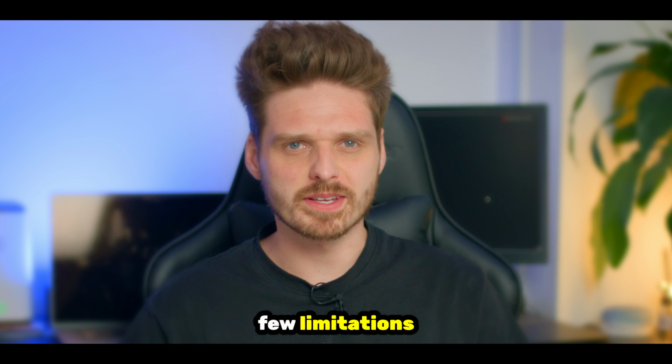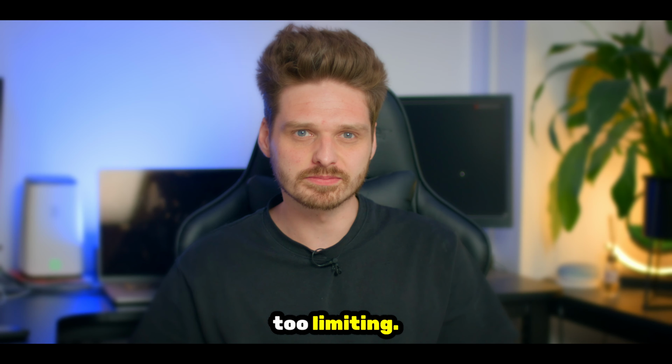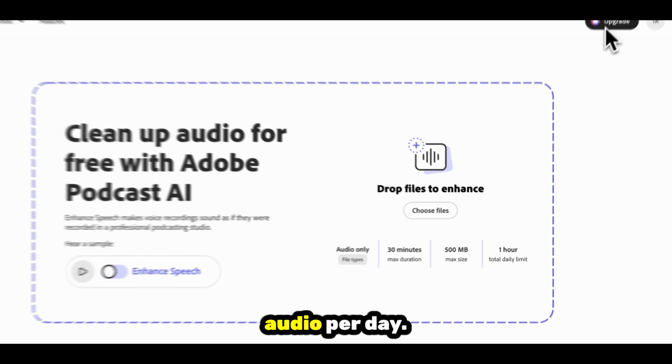Now, there are a few limitations if you are using the free version, but it is nothing too limiting. On the free version, you can only upload audio files and they must be 30 minutes or less in length and 500 meg or less in file size. You're also limited to uploading a maximum of 1 hour's worth of audio per day.